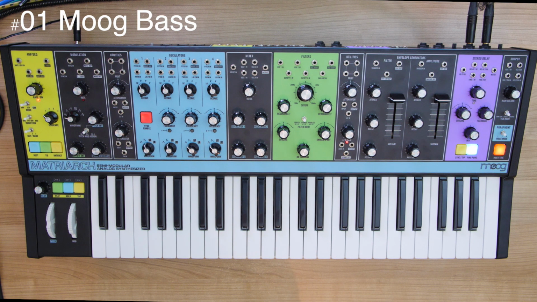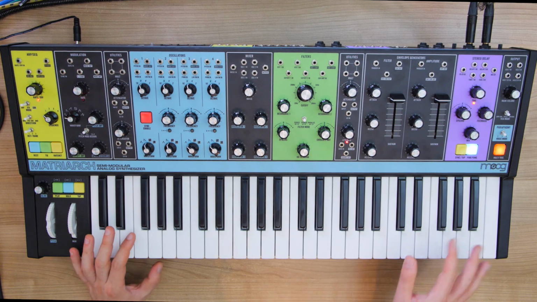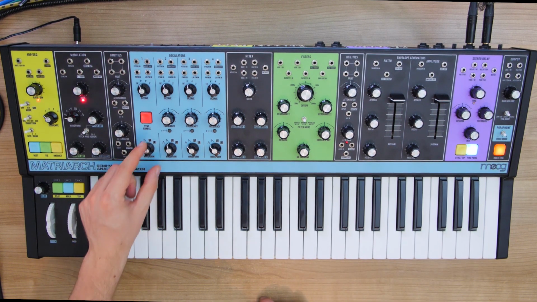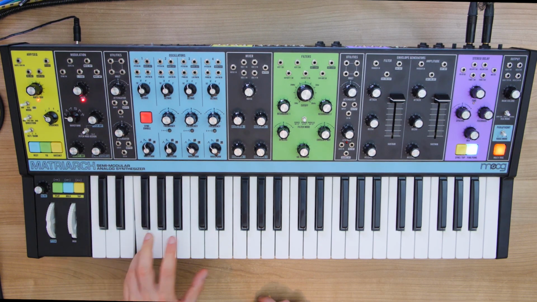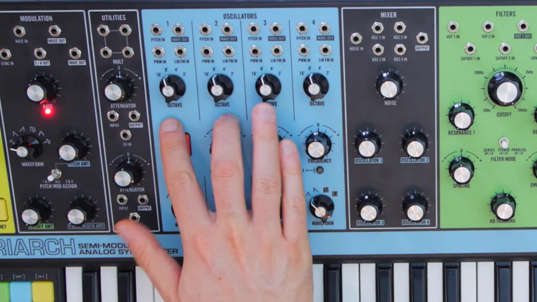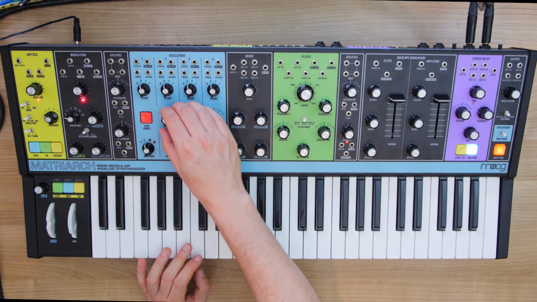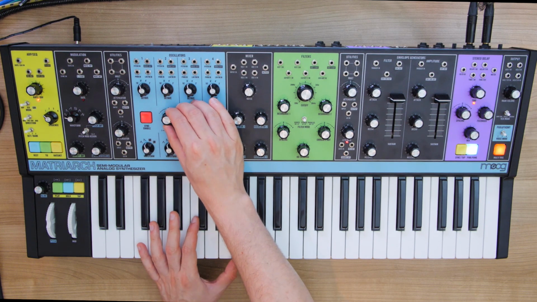So let's start out with a classic Moog bass sound. We're using a Sawtooth wave, and basically everything here is initialized, so nothing is taking effect. The filter is open, and that's our basic Sawtooth wave. Now we're adding a second wave. They're both in the same octave range, and I'm going to turn on oscillator 2. And now we're going to detune oscillator 2 just a little bit.